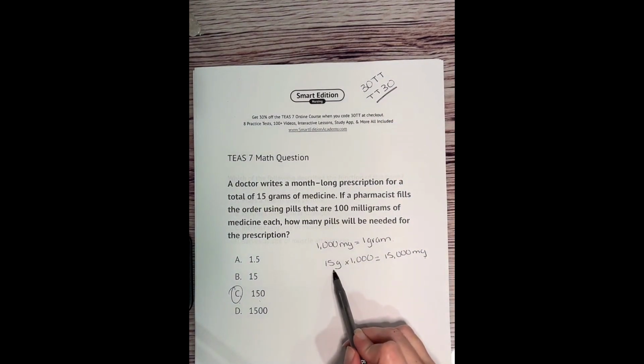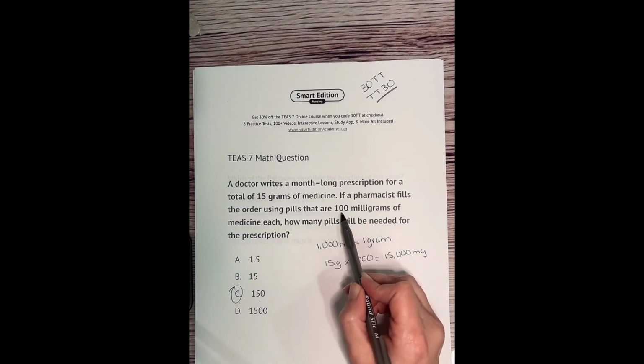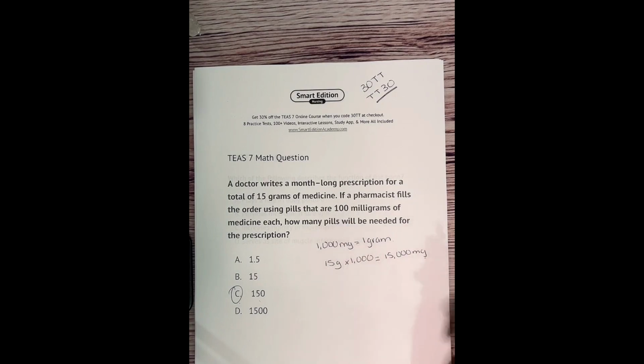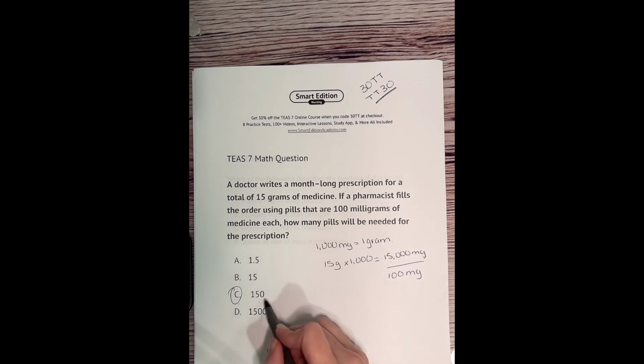So we've got our 15 grams times 1,000. That gives us 15,000 mg. But the pills are broken down by 100 milligrams, so we just need to divide that. And when you put 15,000 divided by 100 into your 4-function calculator, you're going to get 150.